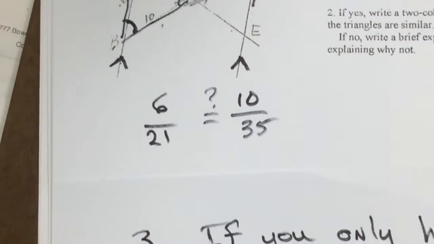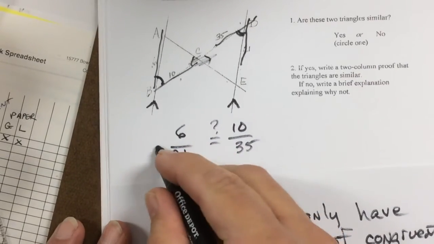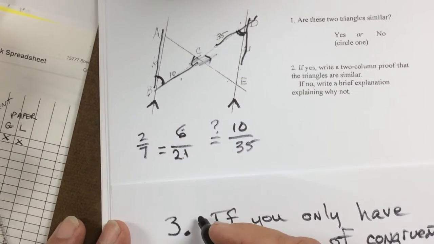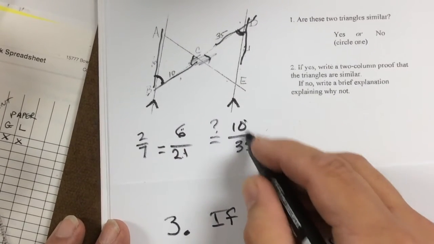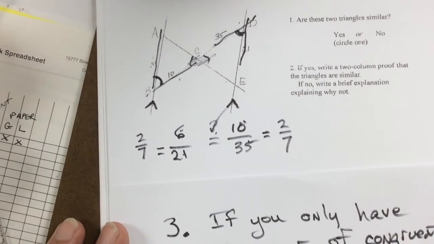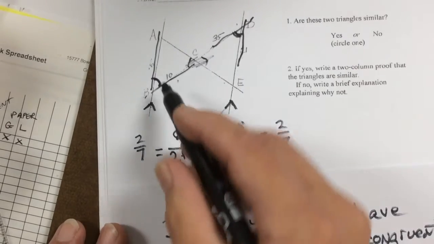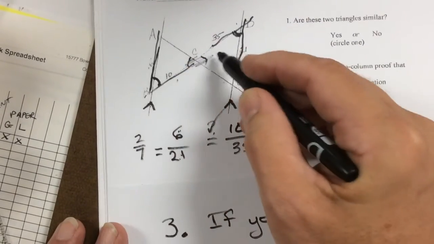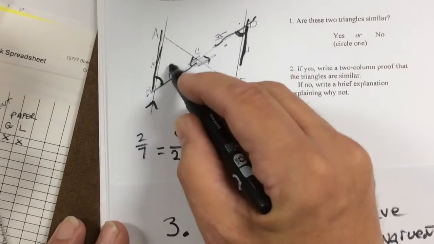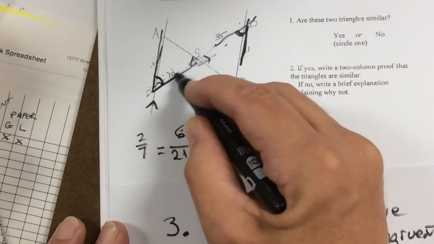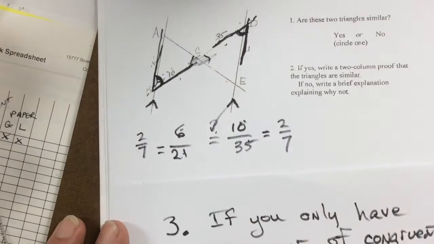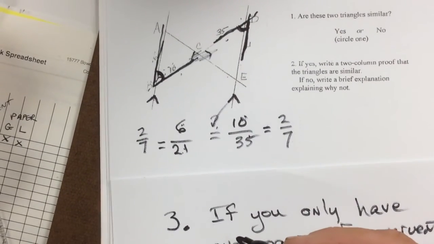You can simplify, right? I can reduce this by 3, divide top and bottom by 3, I get 2 over 7. I can reduce top and bottom here by 5, I get 2 over 7. So yeah, they're equal. That means you have two side lengths with a ratio that is equal to the ratio formed by the other two side lengths, and the angle in between them is congruent. You got side, side, side.